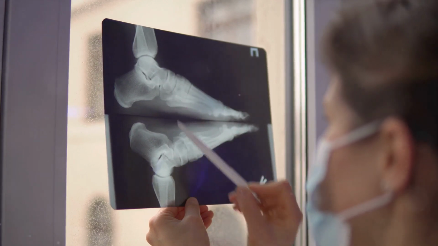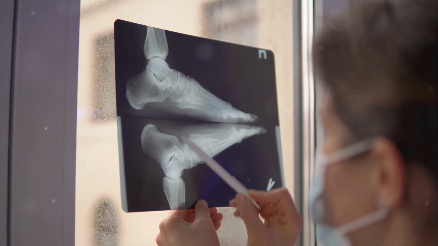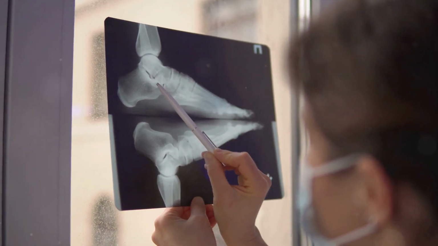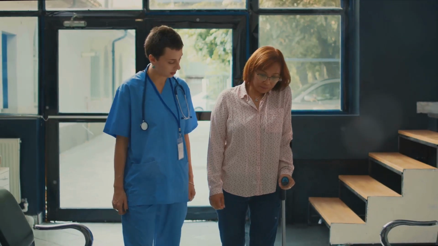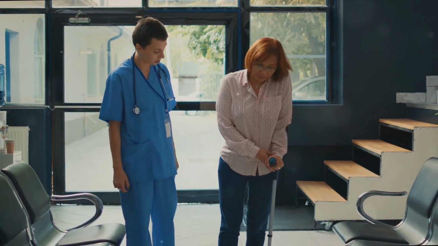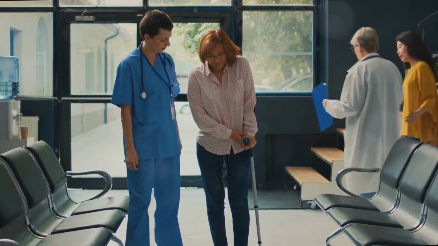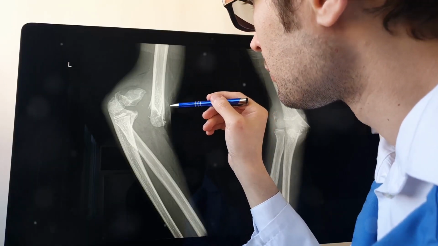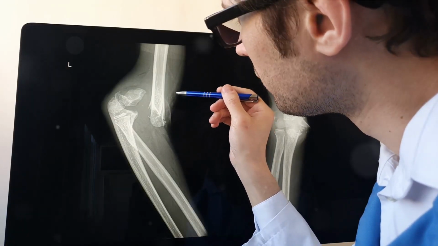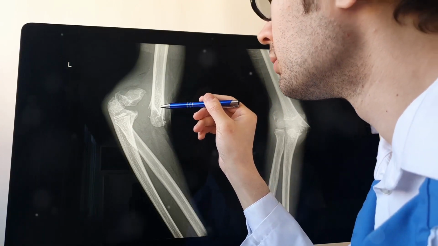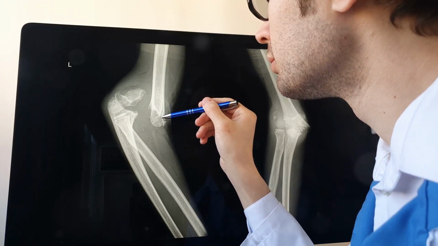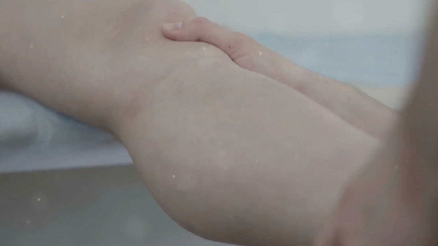A fracture is a break or disruption in the continuity of a bone, often resulting from excessive force, trauma, or stress. Recognizing a fracture promptly is crucial to ensuring proper treatment and minimizing further injury. There are several signs that can suggest a fracture, and today we're going to explore these using the handy mnemonic FRACTURE. So stick around as we delve into the world of fractures and their telltale signs.